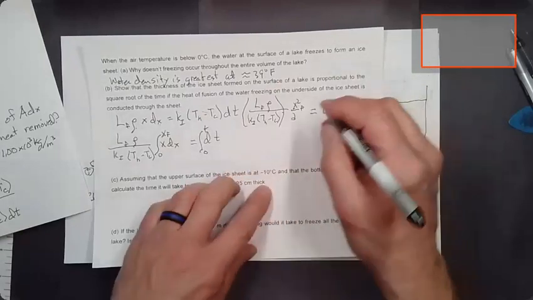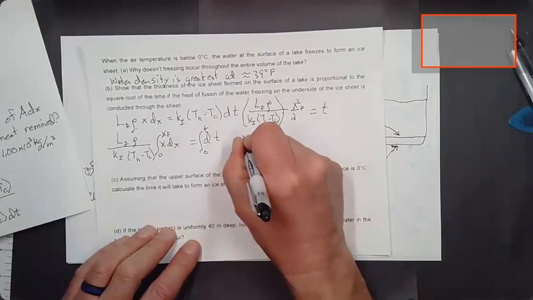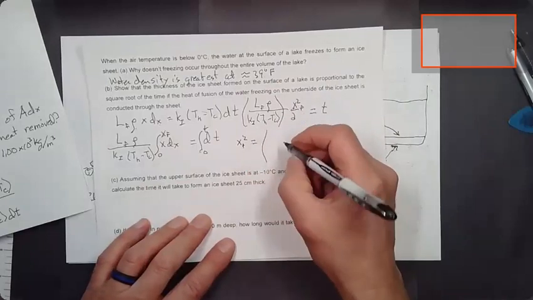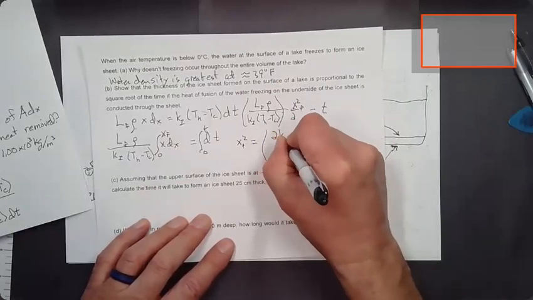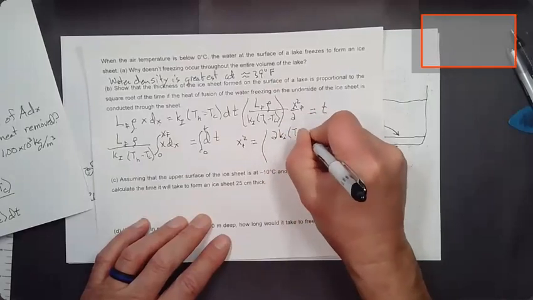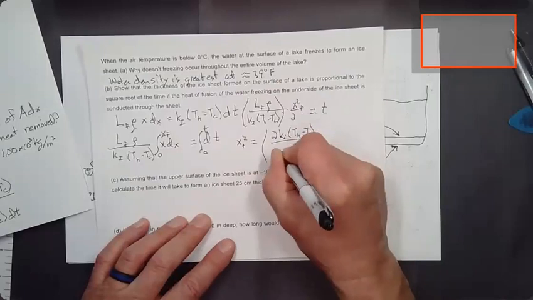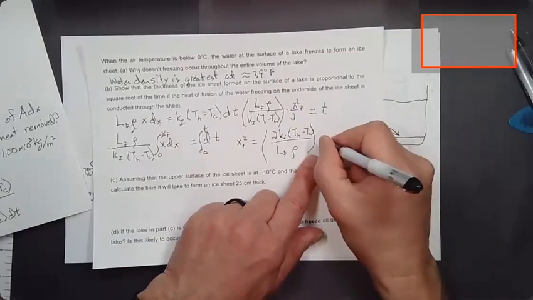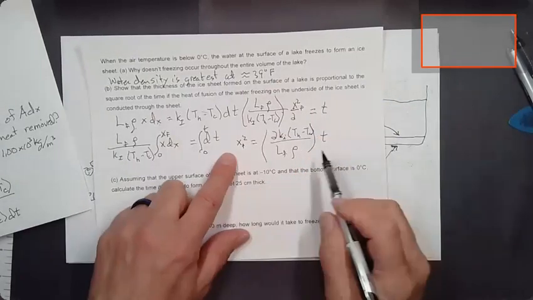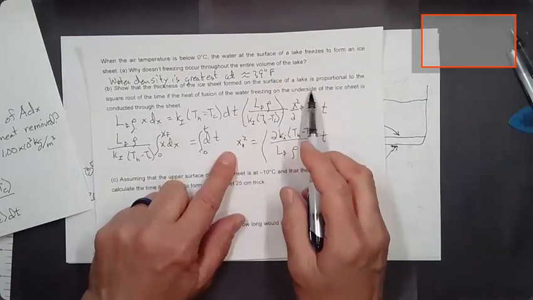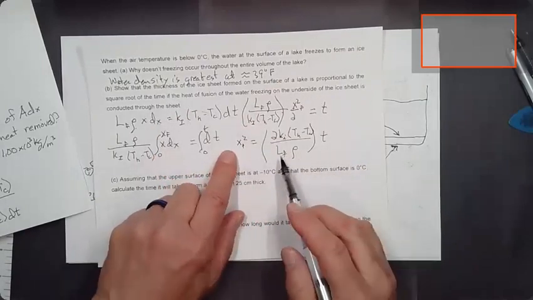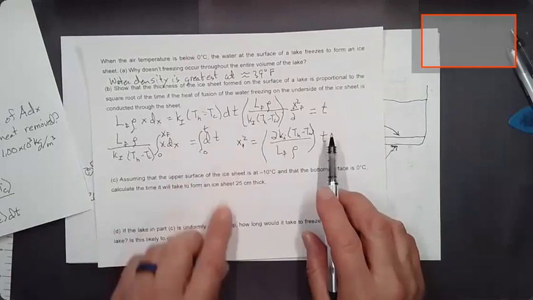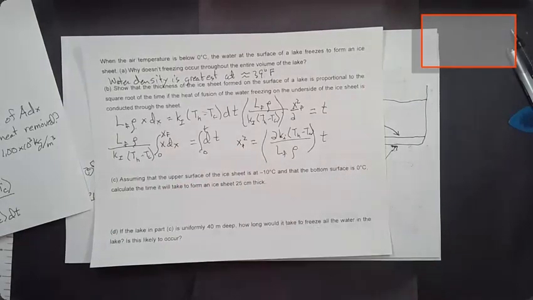So x final squared will equal all this junk, which I'm going to rewrite as 2 k sub I times TH minus TC over heat of fusion times the density, times t. All right. And then the thickness of the ice is proportional to the square root of the time. Well, yeah, x final squared equals that. But if you go for x final, you would get the square root of the time. So that's the idea.